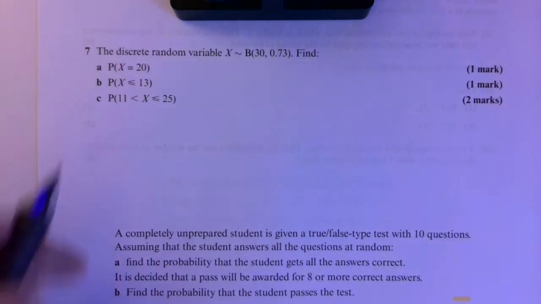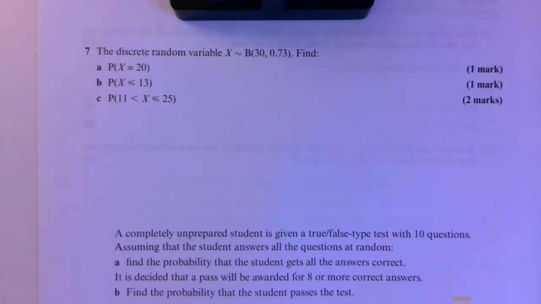Here's a starter question for you. Hopefully after the live lesson and with your calculator in your hand, you should be able to answer those questions. Make sure you use the calculator rather than trying to do it manually. Pause and have a go.